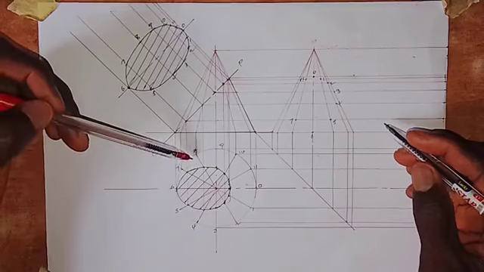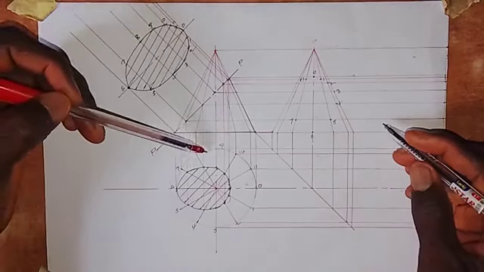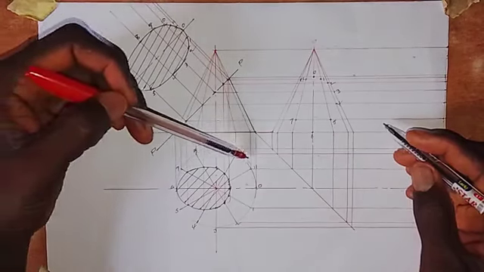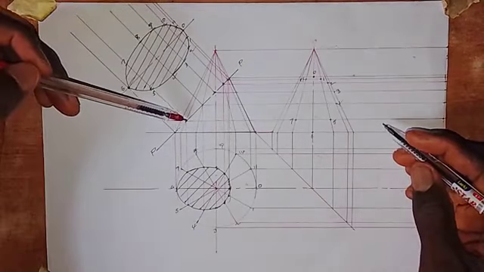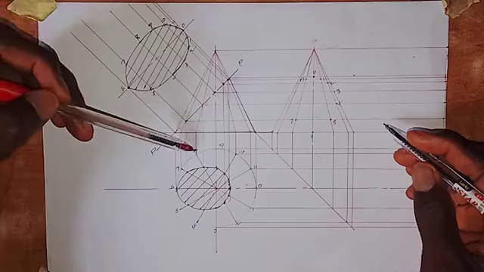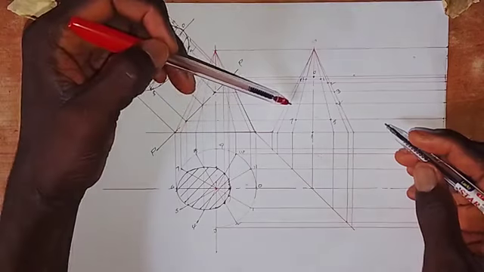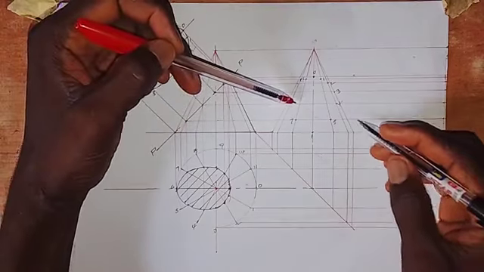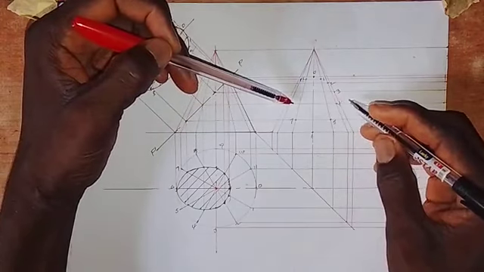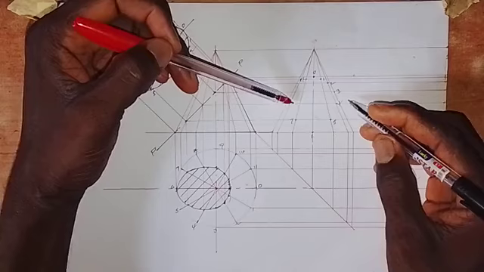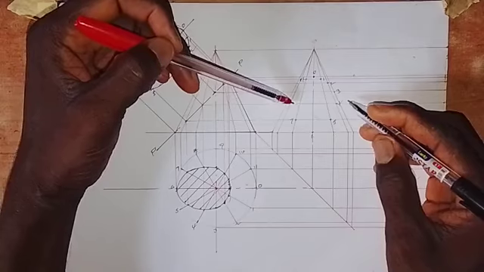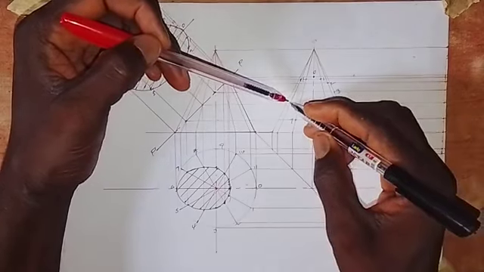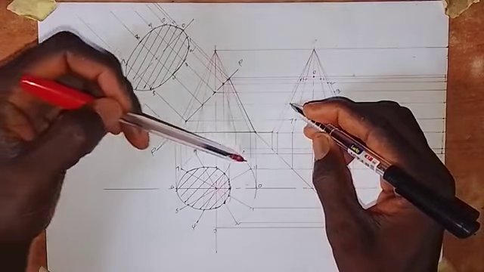Then we have that of 8, 10. So 8, where do we have 8? So 8 is along this line. If you follow this line, this is 8.